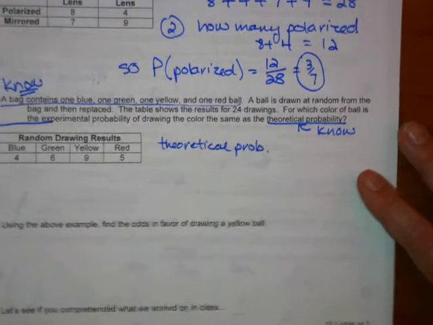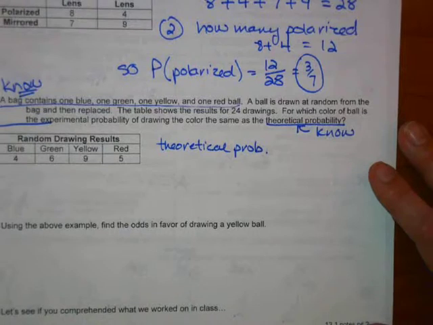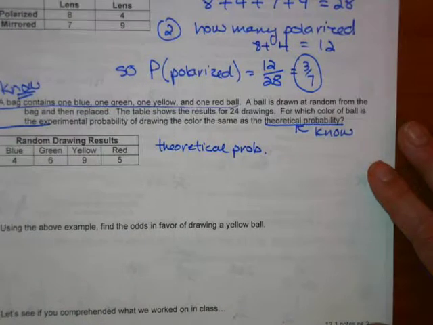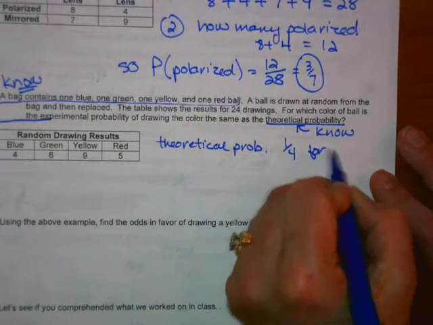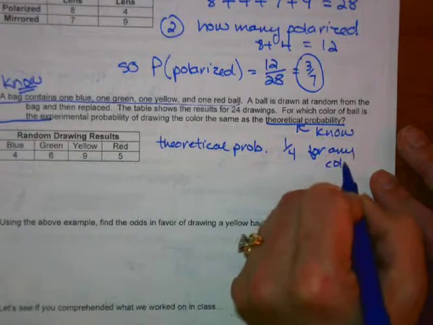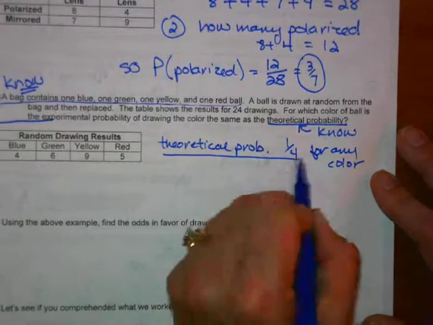What is the probability, based on what I know, of pulling a blue ball? 1 in 4. What's the probability of pulling a yellow ball based on what I know? 1 in 4. So the theoretical probability of any color is 1 in 4. Okay, so I needed to know that.